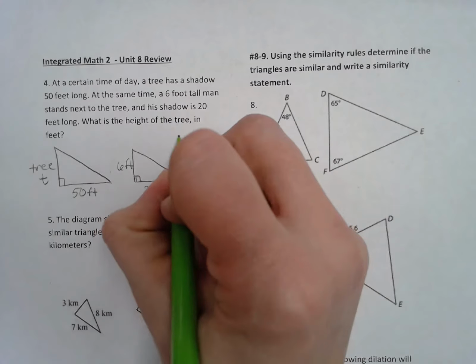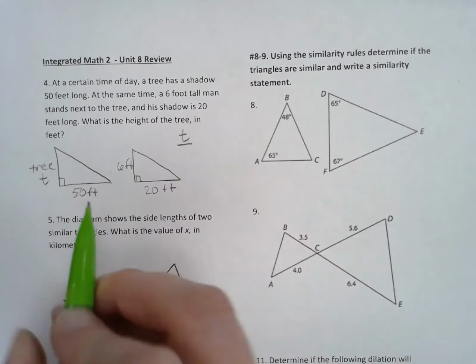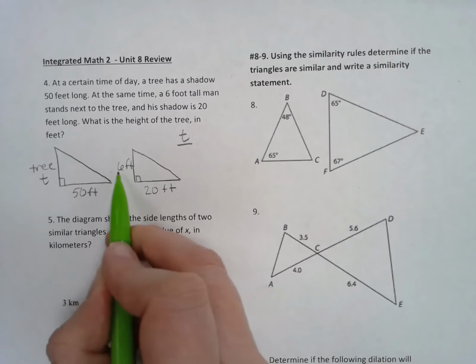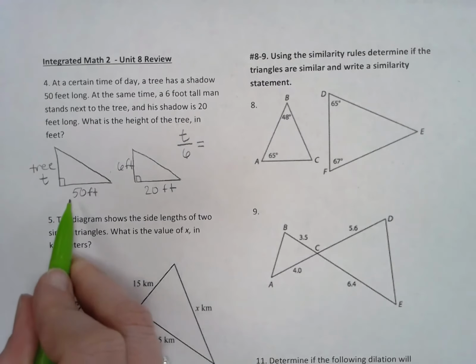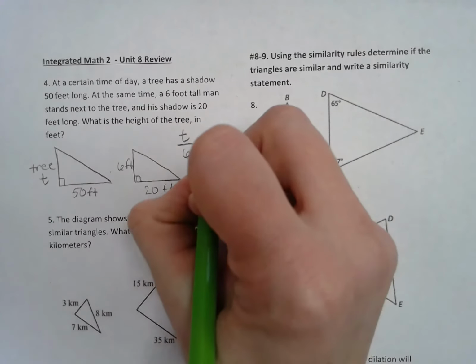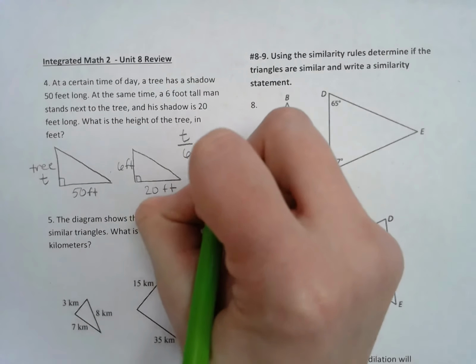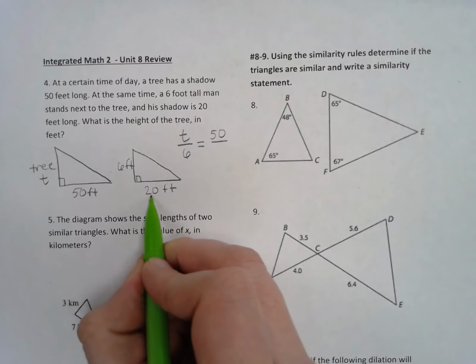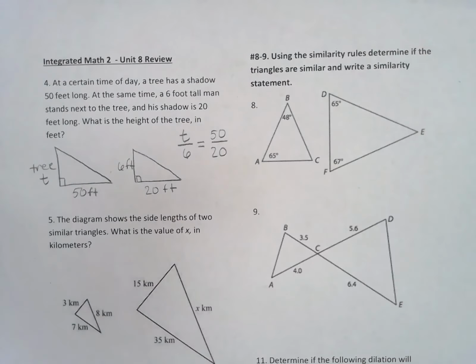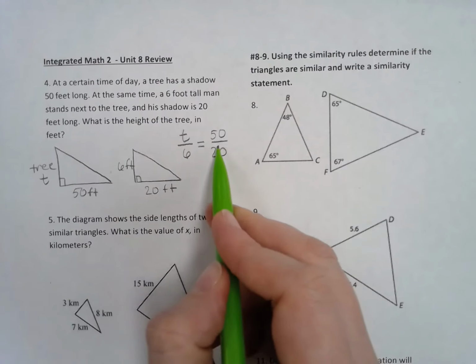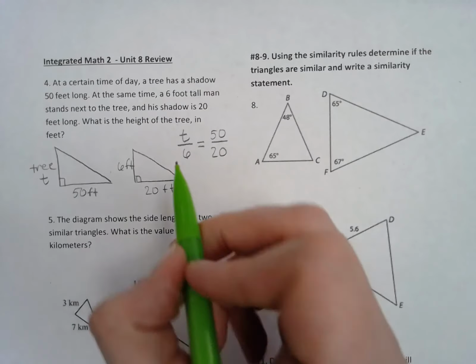So our tree, come over here and correspond to the height of the man, equals, return to your picture of the tree, we have the length of the shadow, and then get the corresponding length of the man's shadow. So once you set up your proportion, you cross multiply to solve.